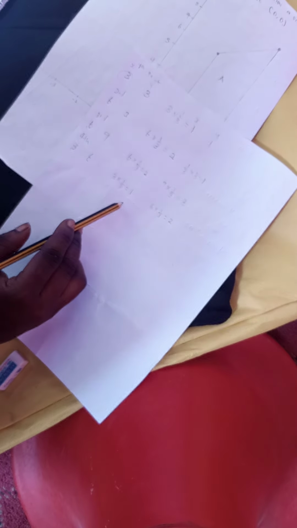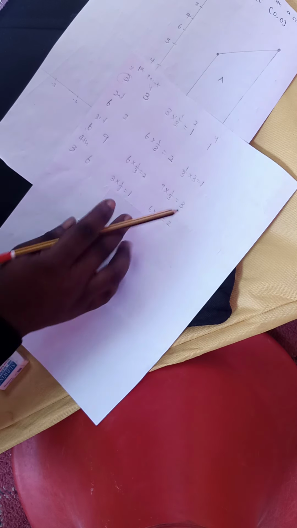So the last one, our fourth point, is 1 on the x-axis and 2 on the y-axis. Good, we have gotten our new points.